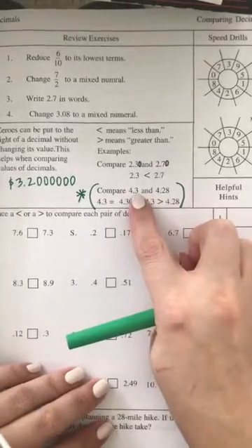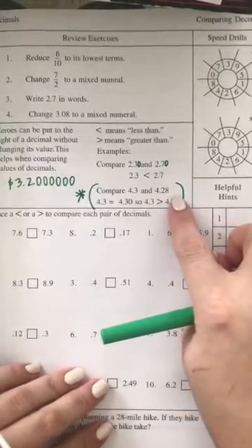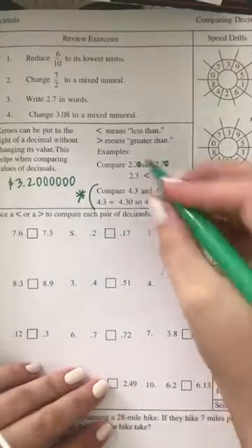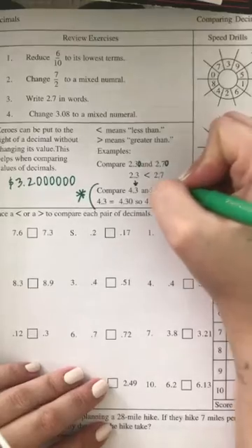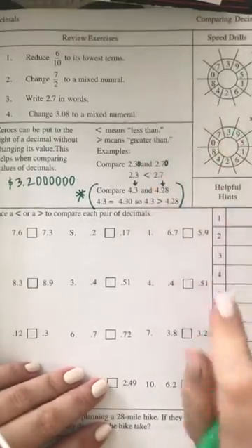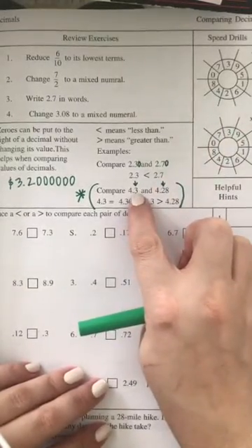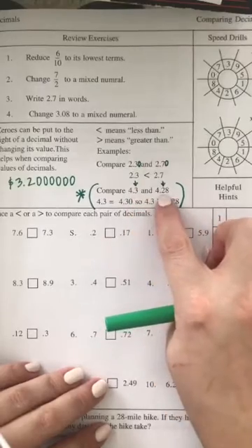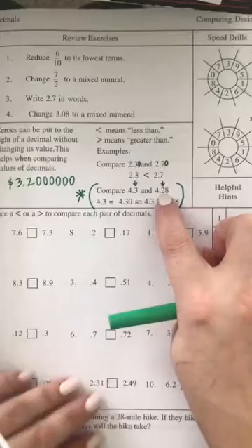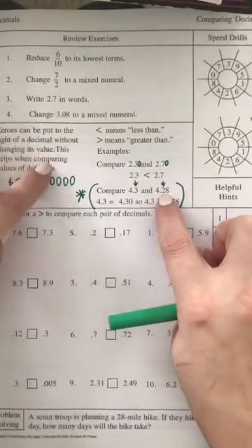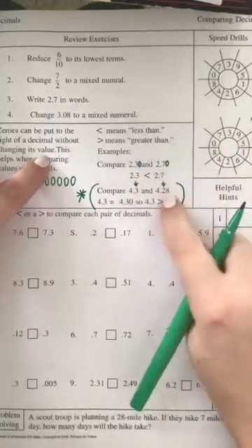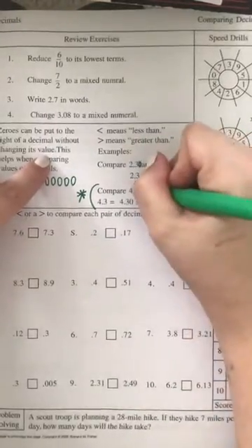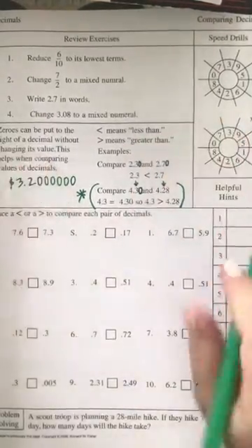However, when you're counting numbers after the decimal, it's more important to look at the numbers right after the decimal first. So this has 4.3, and this has 4.2. An easy way to determine that is to follow these directions here and put a 0. Since this has 2 digits, let's make it easier and put 2 digits on this one.